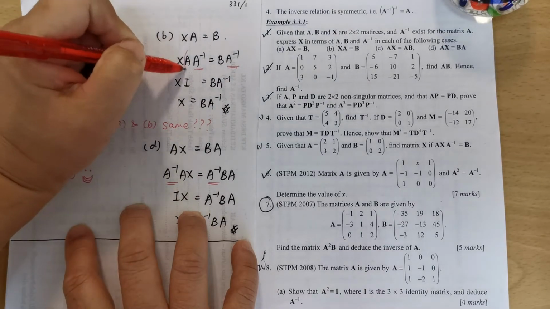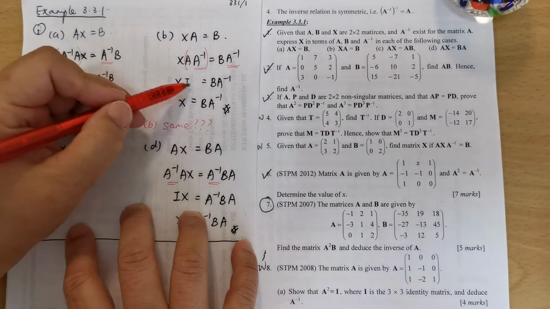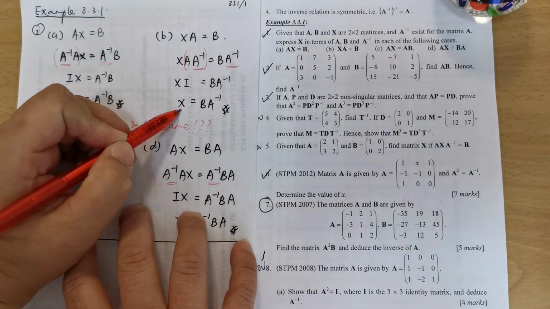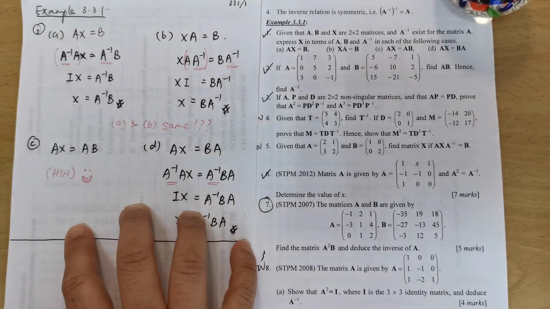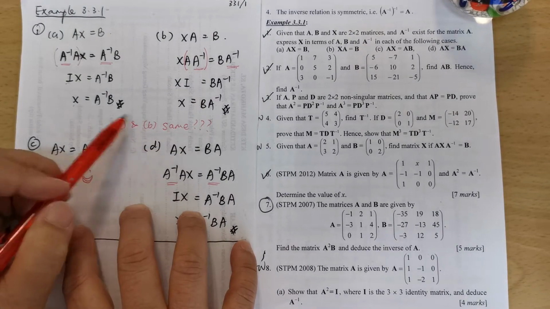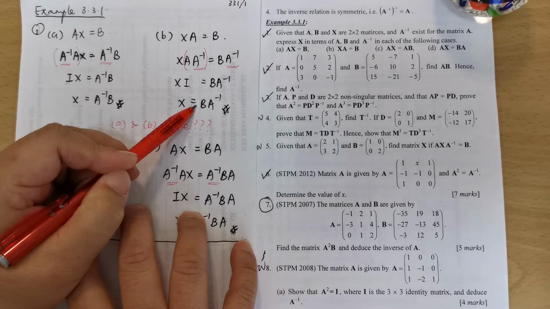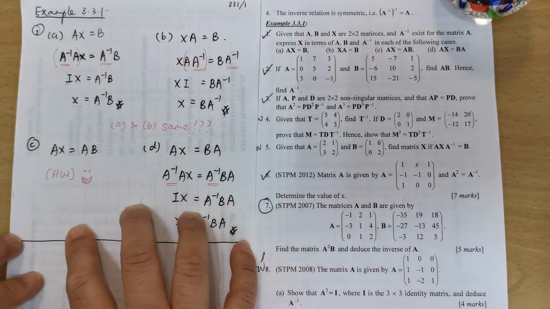Okay, so next step also, A multiplied by inverse A is I. And any matrix multiplied with I is equal to itself, so X. Therefore X equals B inverse A. So, can you tell me, are these two the same? This X and this X, are they the same? Yes, definitely they are not the same.